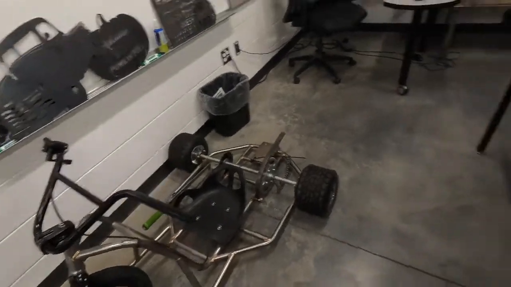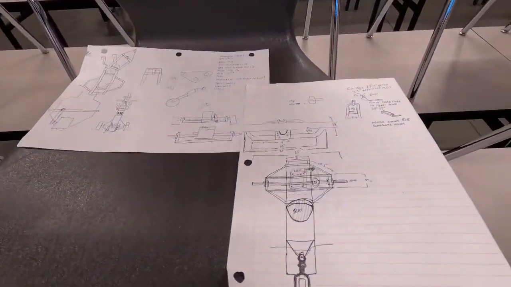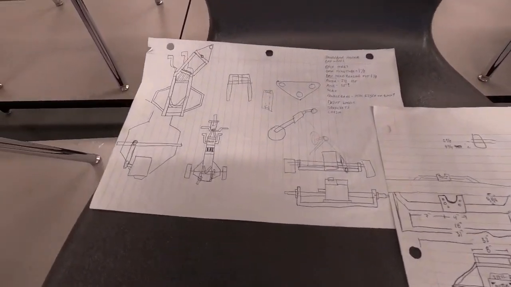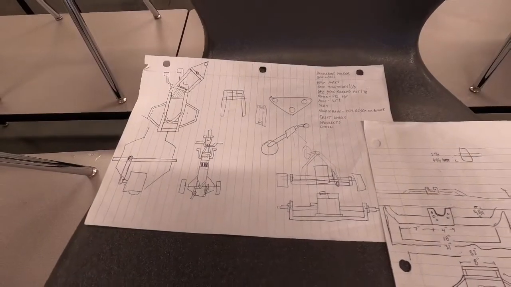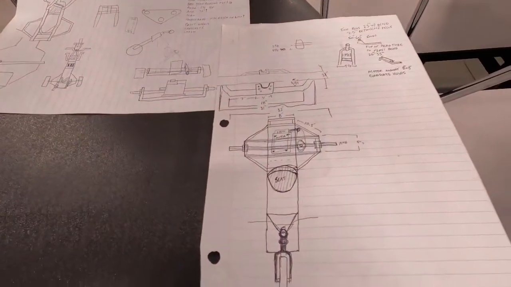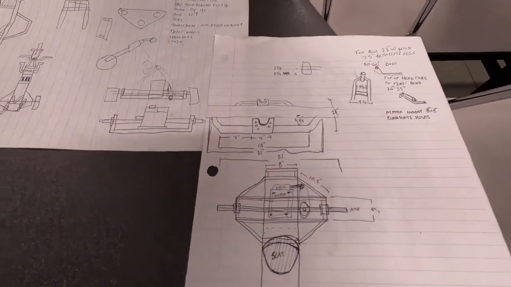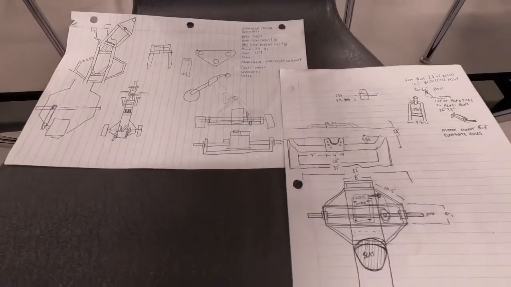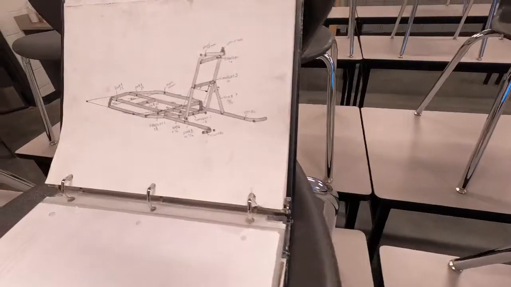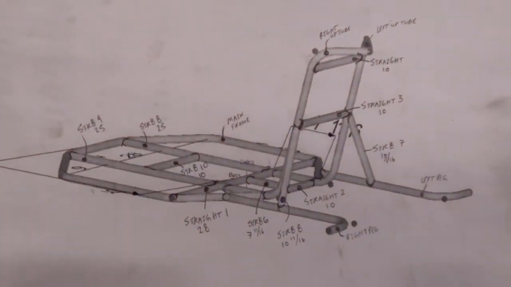Step one is down to basics. Even though we still have our fancy BendTech software that makes everything just a lot easier, this is where we will always start. We're going to do a hand-drawn blueprint where we come up with some of our dimensions. And from that, we will take it to our BendTech software and draw up our drift trike frame.